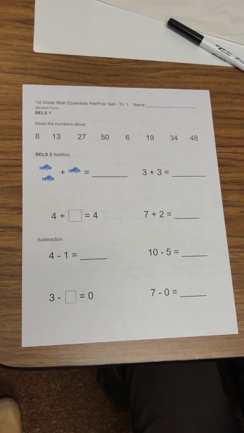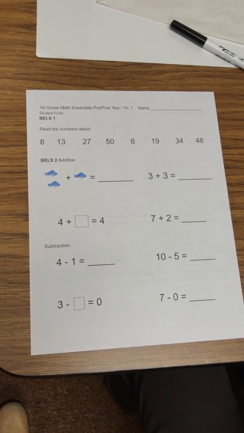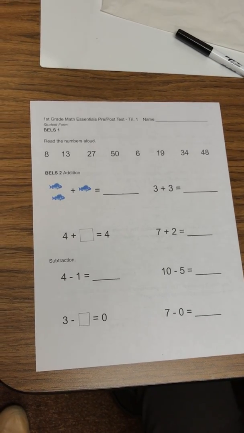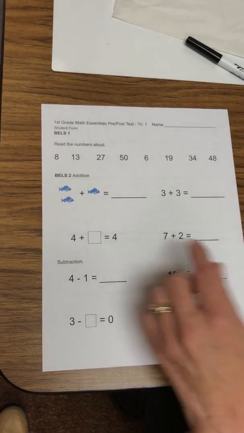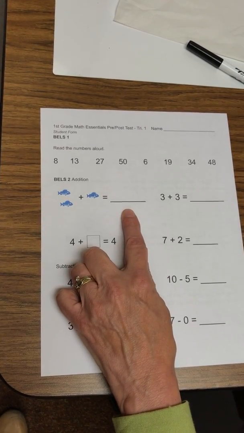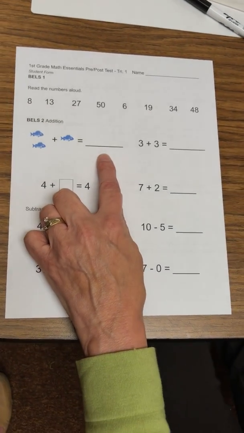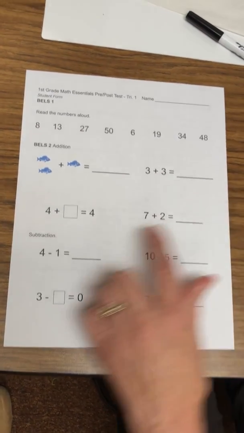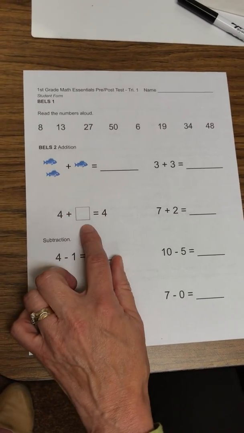You may say, use a strategy that you have learned to solve the problem. You may show your work on the paper, then record your answer on the line. If necessary, read the problem again to the class. Continue to do that. If there is a box instead of a line, substitute in the word box.